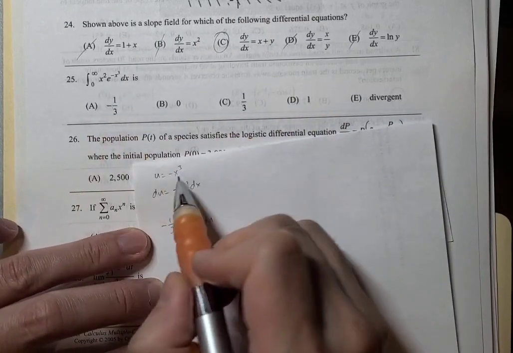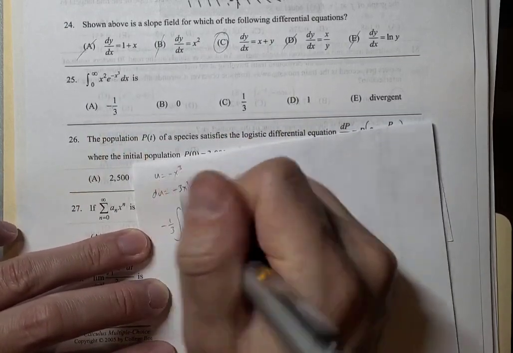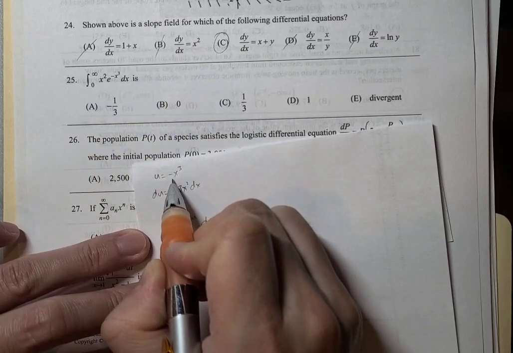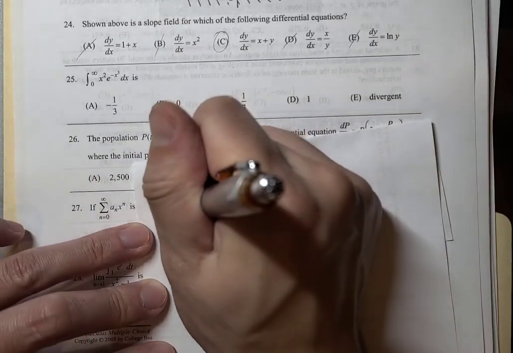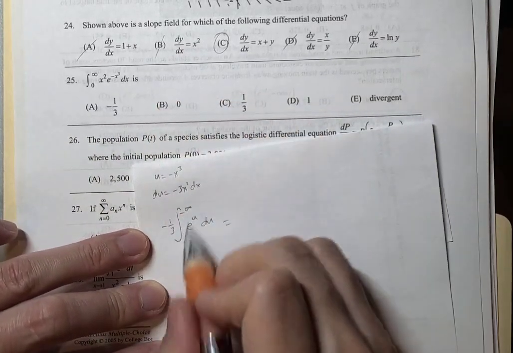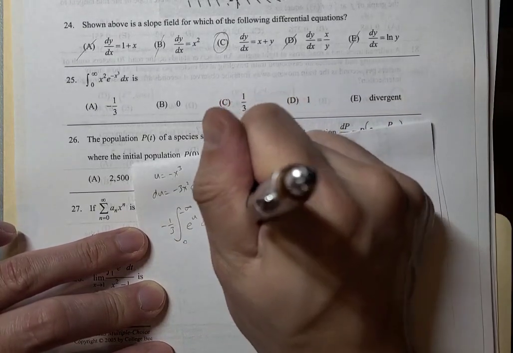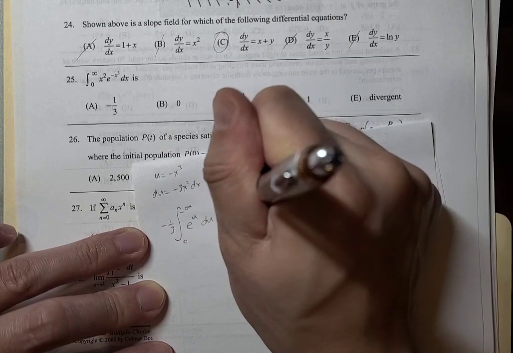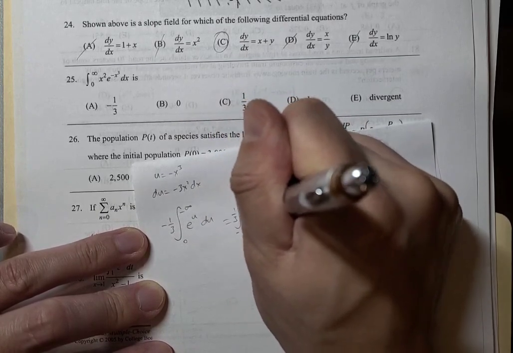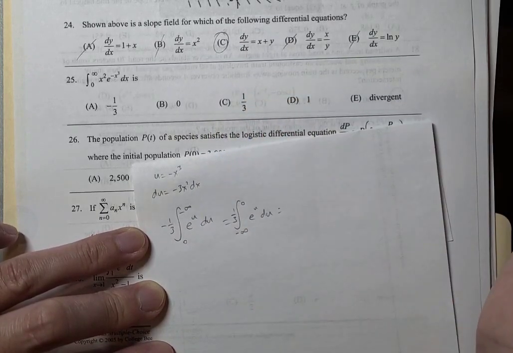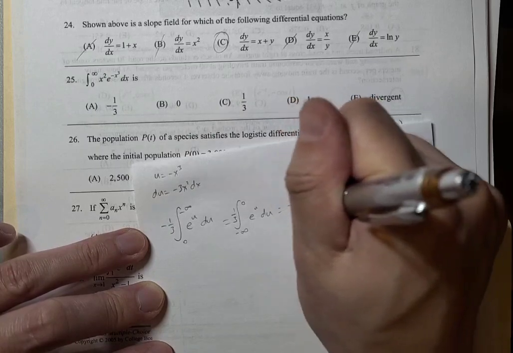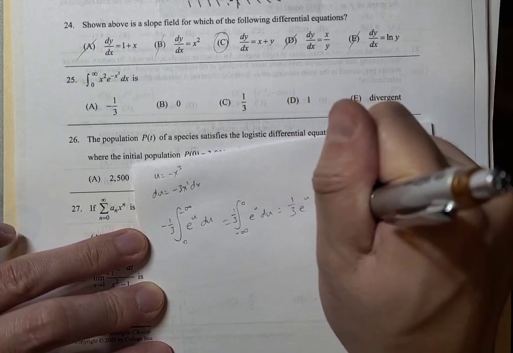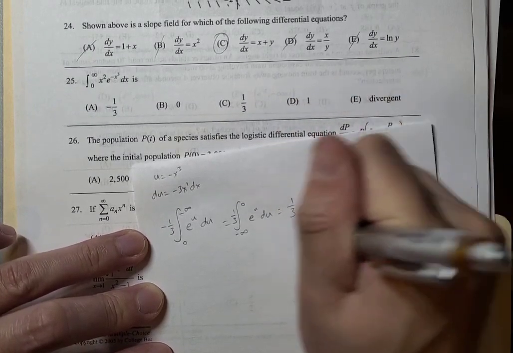When x is 0, u is 0. When x is approaching infinity, u approaches negative infinity. So we can even flip the limits and get rid of the negative sign. Okay, this is just 1/3 e to u, evaluated from negative infinity to 0.